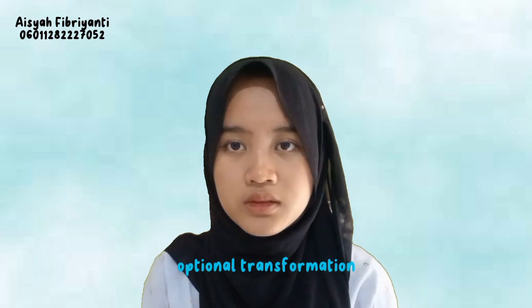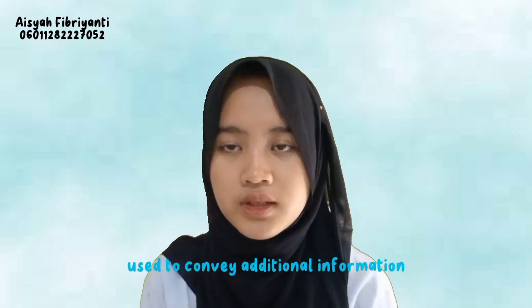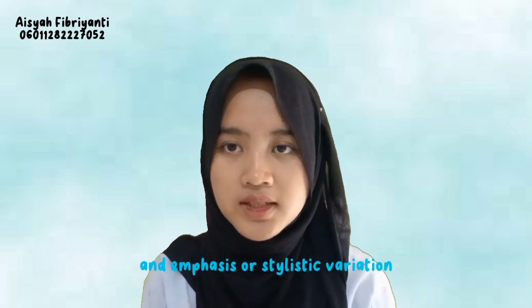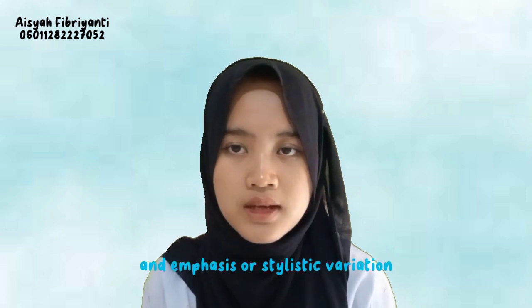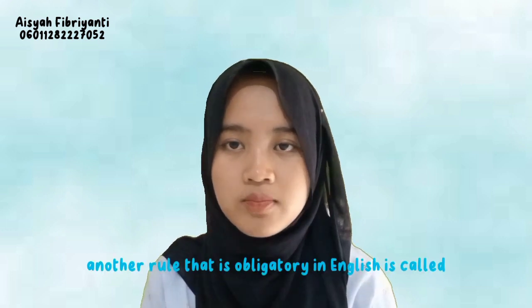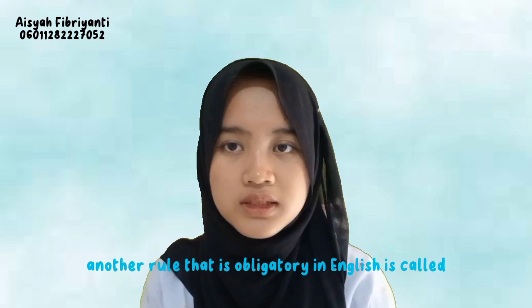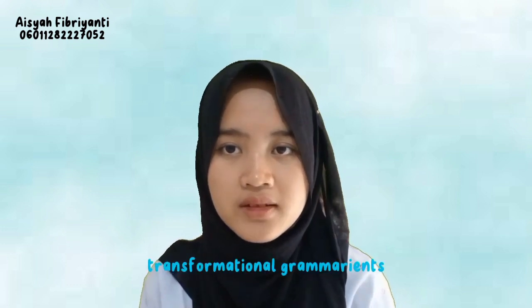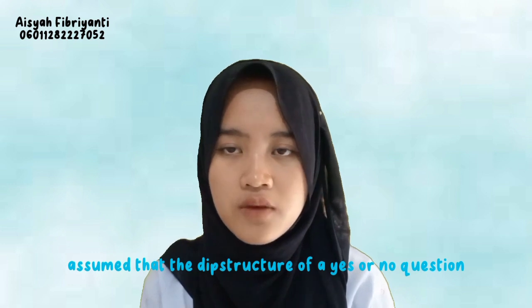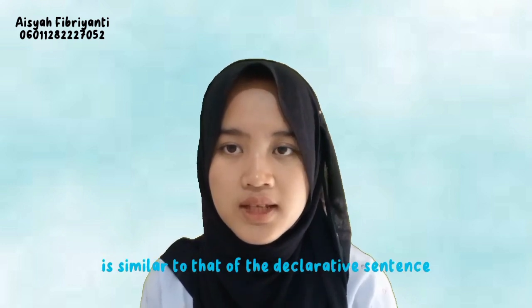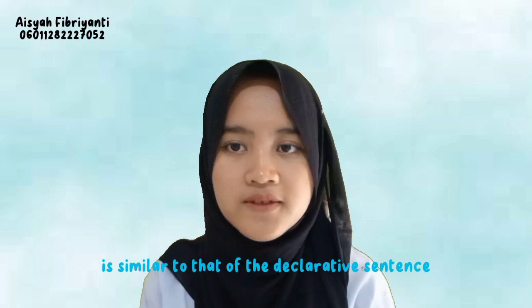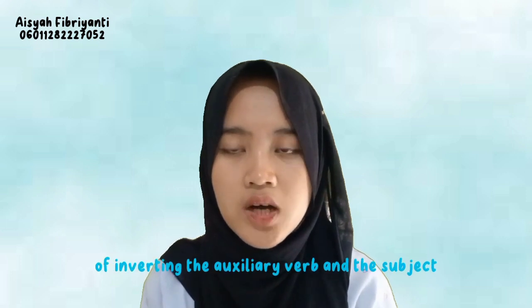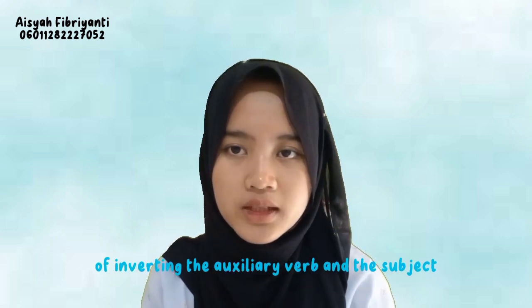Optional transformations are used to convey additional information, emphasis, or stylistic variation. Another rule that is obligatory in English is called yes or no question formation. Transformational grammarians assume that the deep structure of a yes or no question is similar to that of a declarative sentence, but it is formed by inverting the auxiliary verb and the subject.